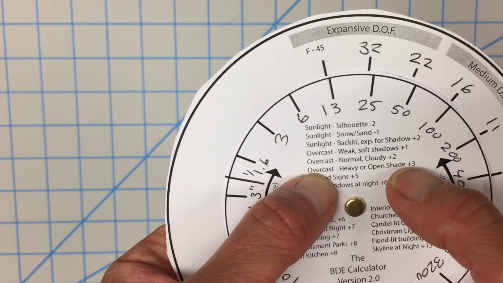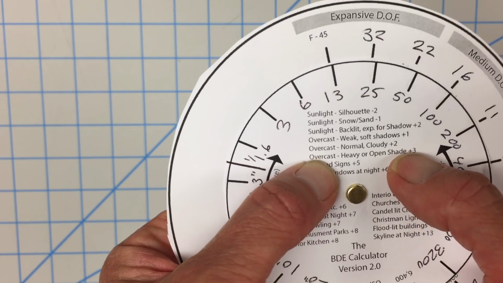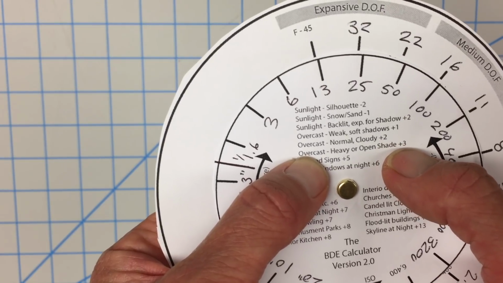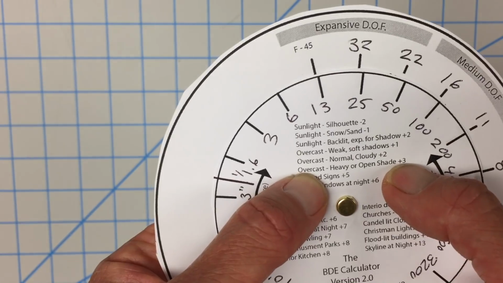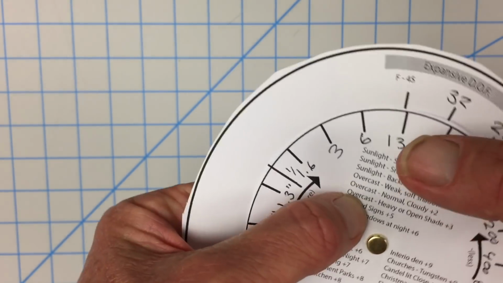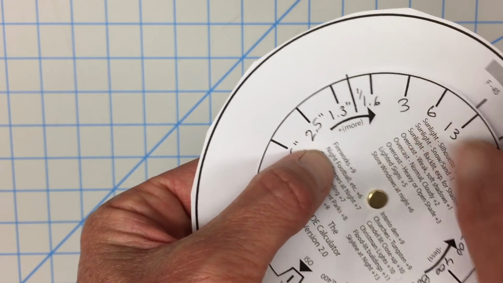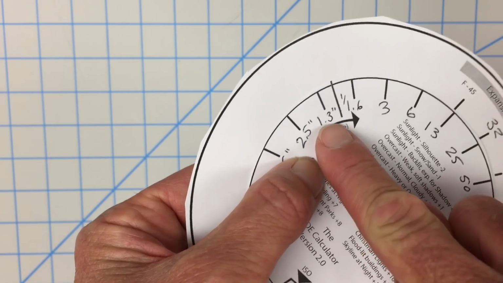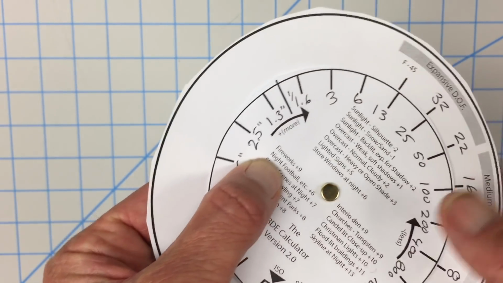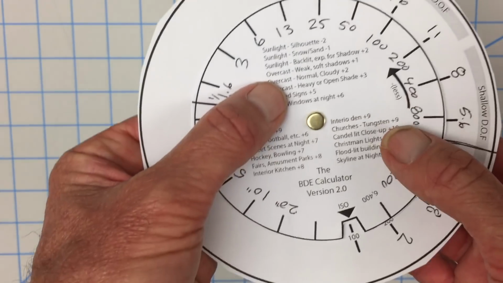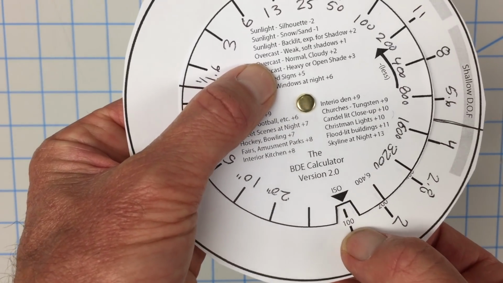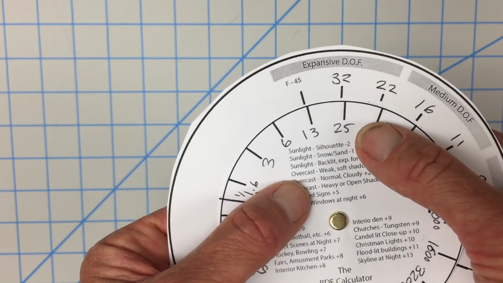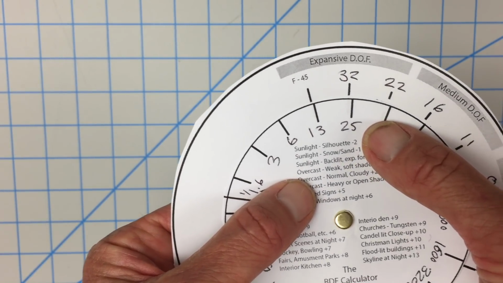In open shade, there are 3 stops less light. So we need to give it plus, or more, exposure by 3 stops. The way that's going to work on our wheel is, notice it says over here, plus more, needs to go in this direction. So what I want to do is rotate the wheel. I'm going to always start with my ISO, which is at 100. And I'm then going to rotate the wheel 3 stops.